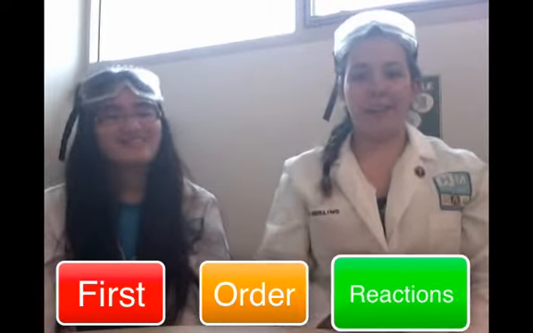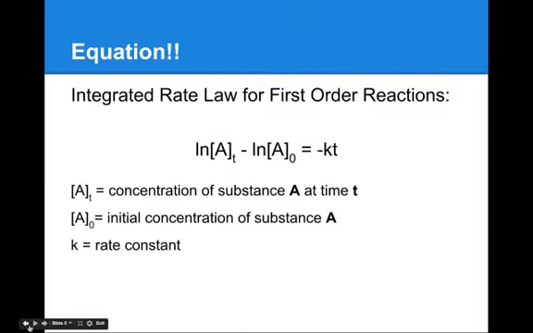So what are we learning about now? First-order reactions. What type of reaction? First-order reactions. Here is the integrated rate law for first-order reactions.